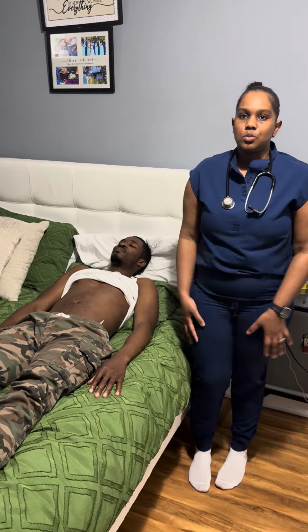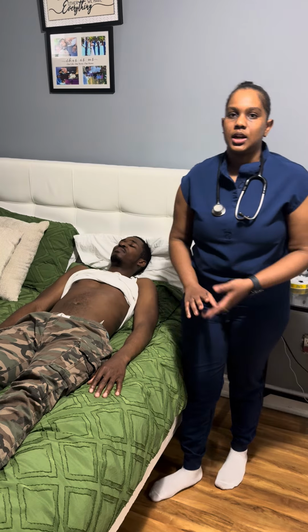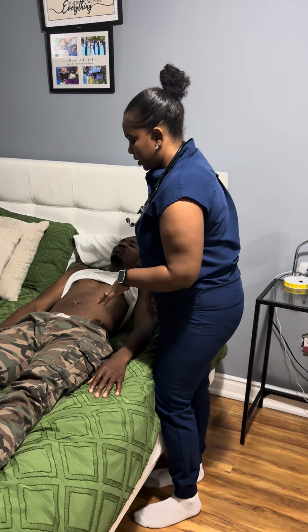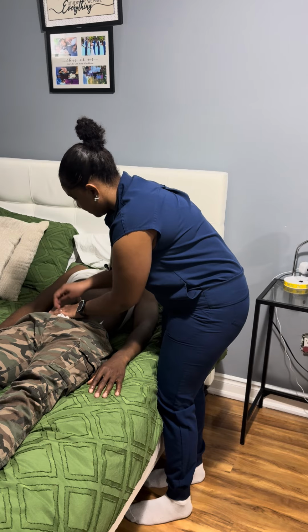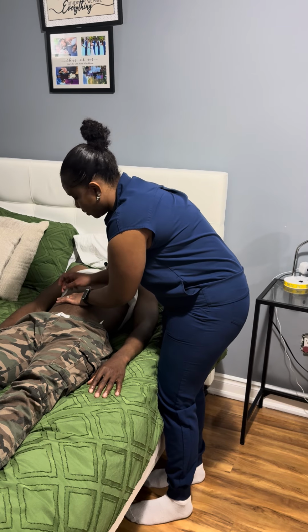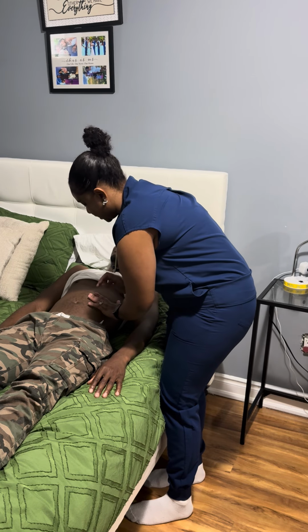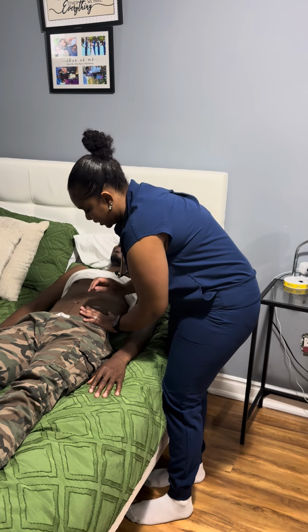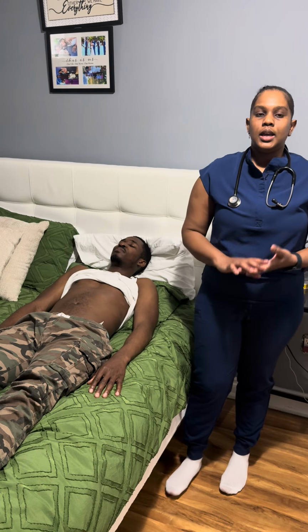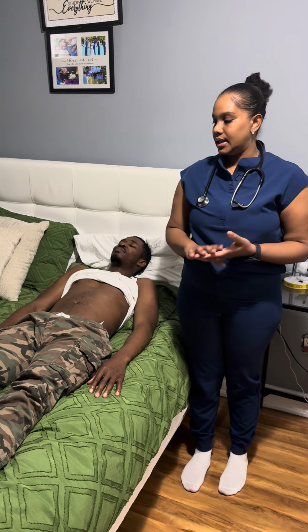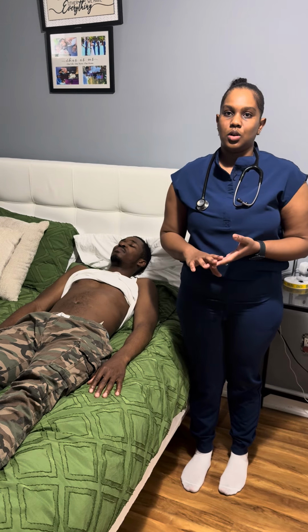So now I'm going to move on to percussion. I'm going to start in the right lower quadrant, moving in a clockwise manner, furthest away from the pain. Right lower quadrant, right upper quadrant, left upper quadrant, left lower quadrant. So what I heard was tympany over air-filled spaces and dullness over solid organs.